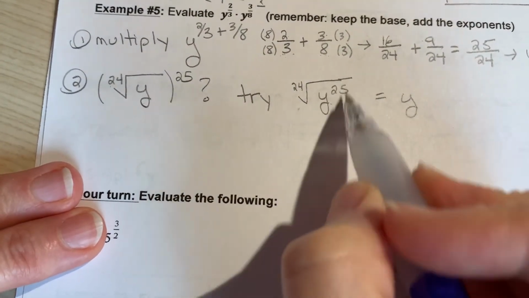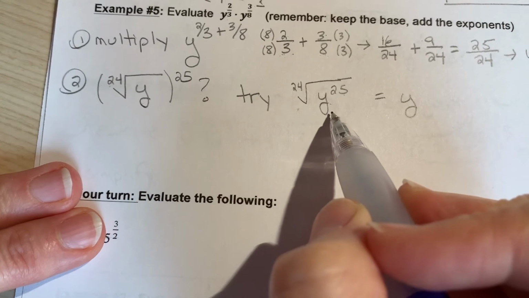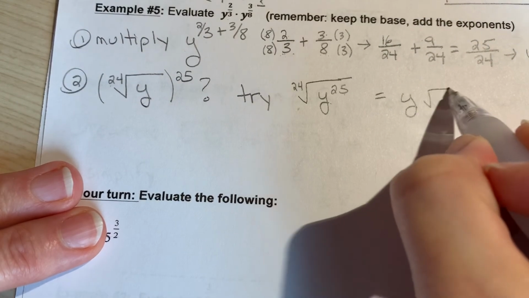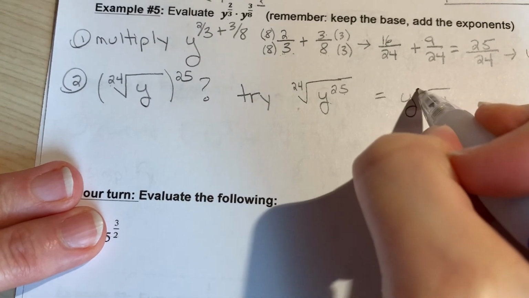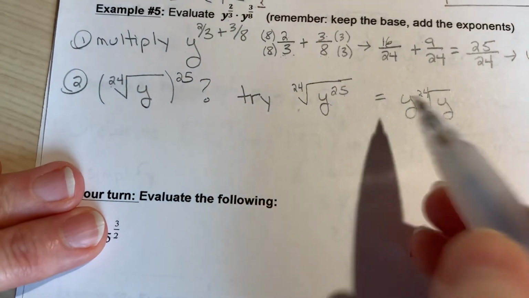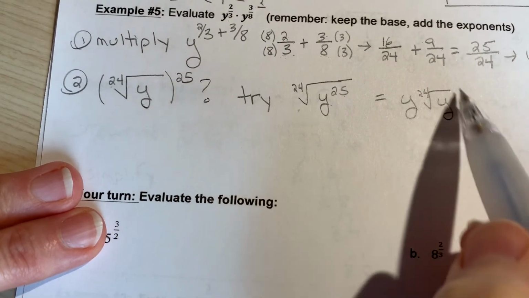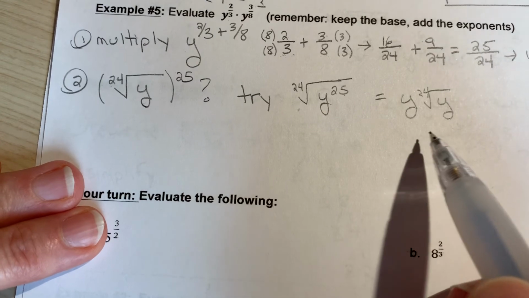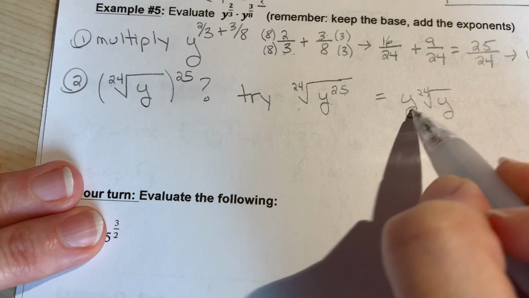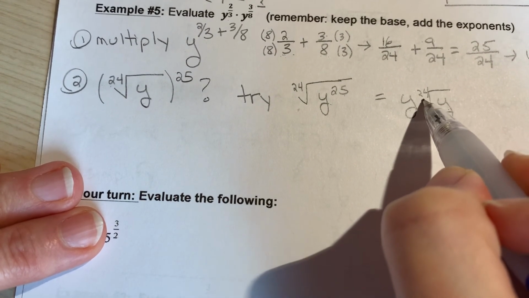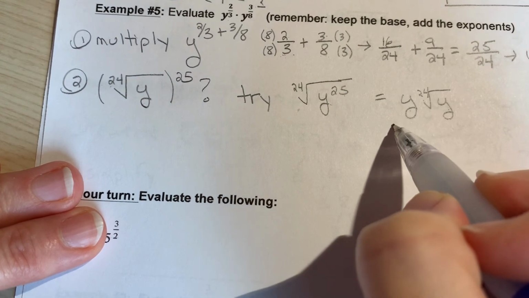And if I had 25 and I circled 24, how many are left in jail? 1. But we've got to put that index or that root on there. So this is simplified fully now. Y on the outside, y on the inside, root or index of 24.